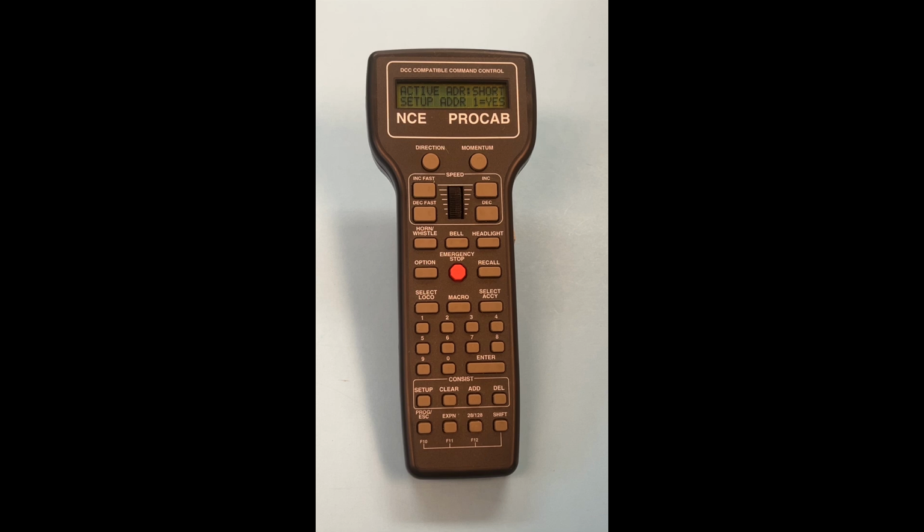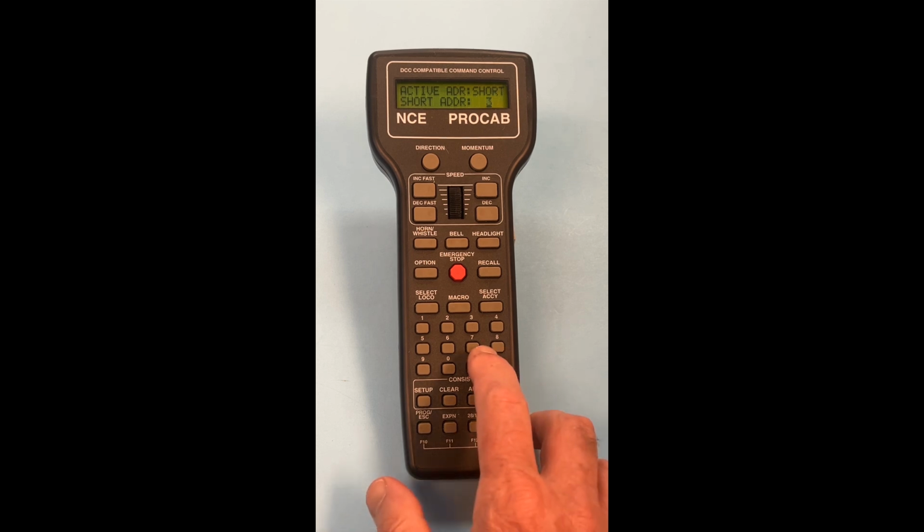Now we're starting to get to the important stuff. It says the current active address is in short format. The next line says set up address. We do want to set up an address, so we're going to hit 1. The short address is 3. We will just leave it at that number. So we're going to hit enter.